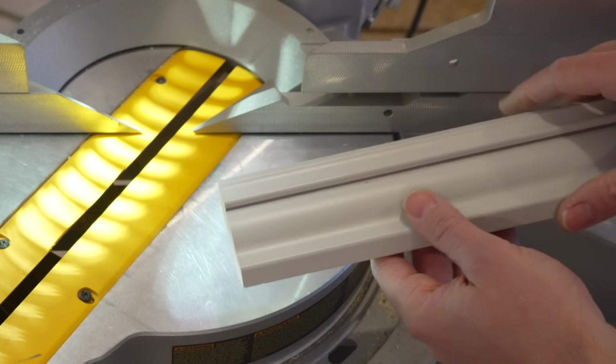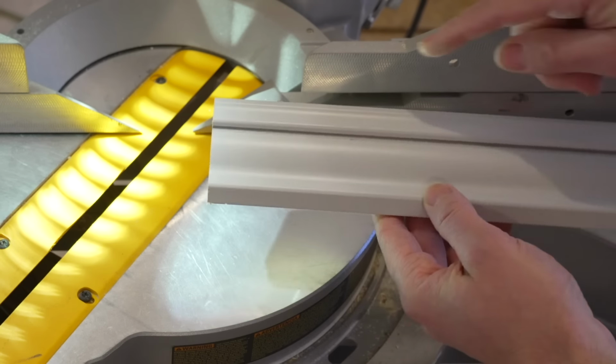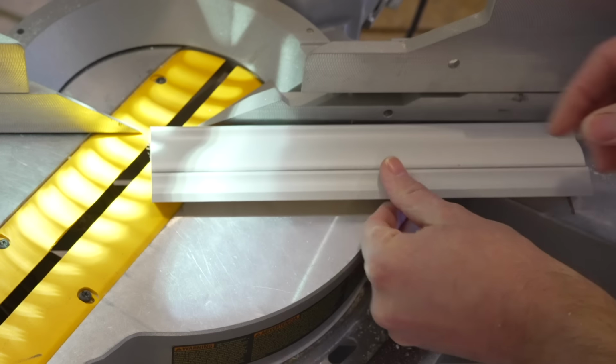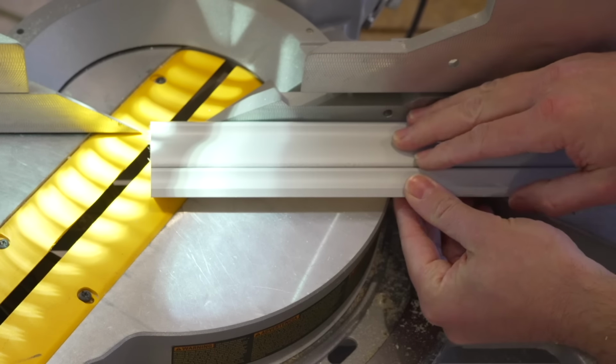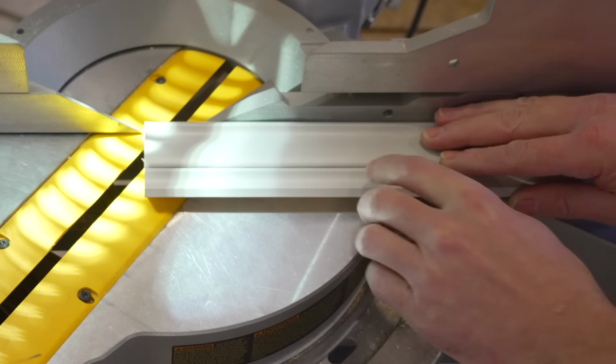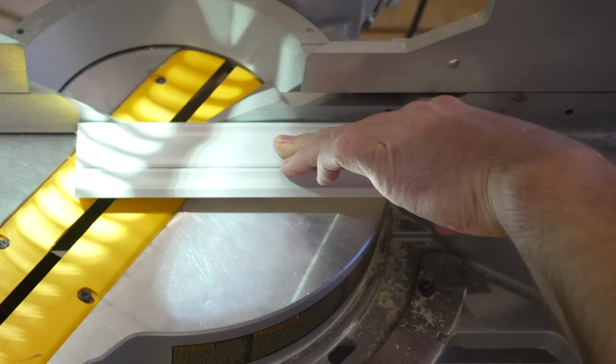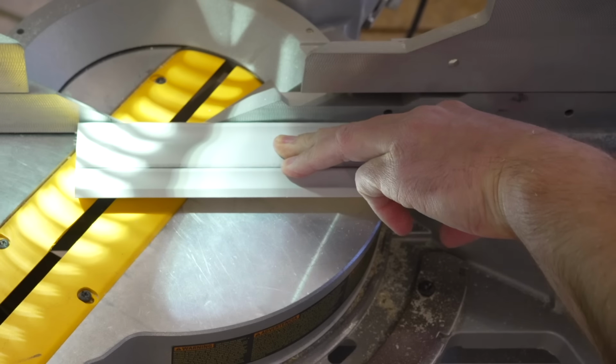Now this piece is going to be the next piece we're going to be using. As you can see, here's the top and here's the bottom. This time we're going to flip it upside down to where the bottom's against the fence, and we're going to hold it flat against the bottom of the miter here. And now we're going to slide it right to where we want to cut it. We're just going to cut it, and this is the piece we're going to keep.